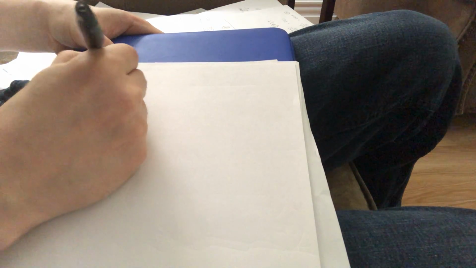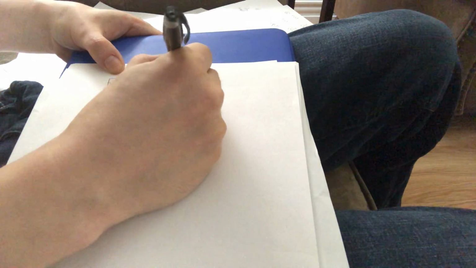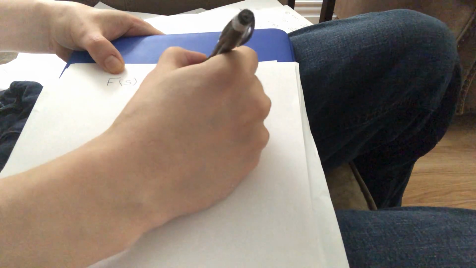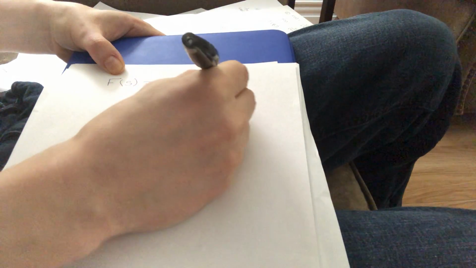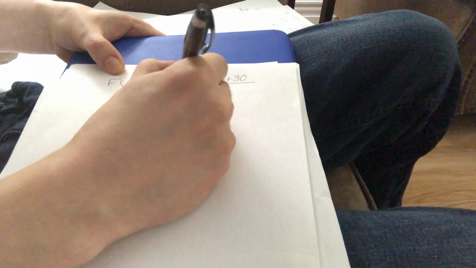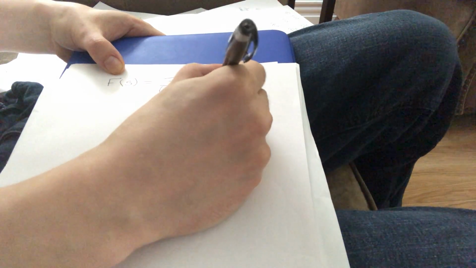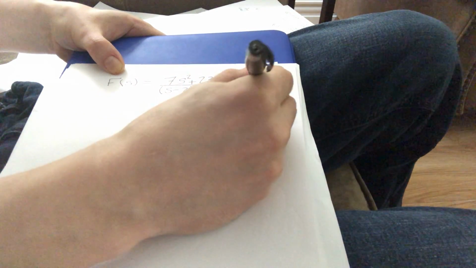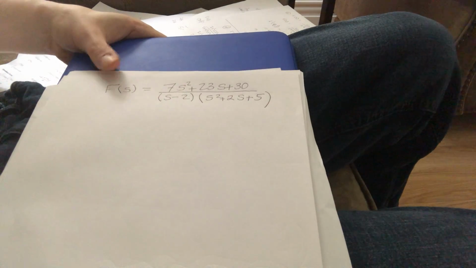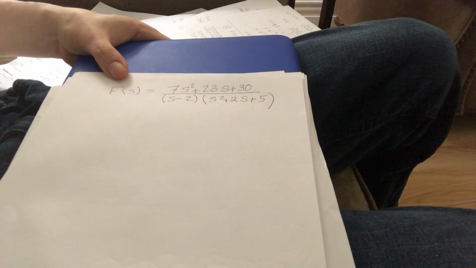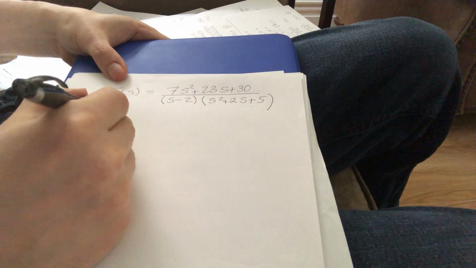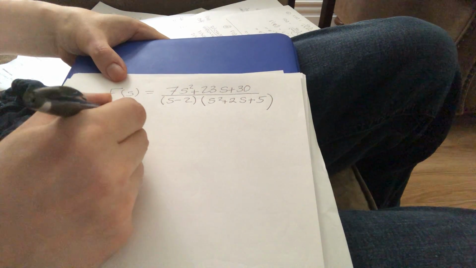So, the question was, your function is F of s, and it's 7s squared plus 23s plus 30, and in the bottom you have s minus 2 times s squared plus 2s plus 5. Another one that requires partial fraction, so we're going to do partial fraction for this.